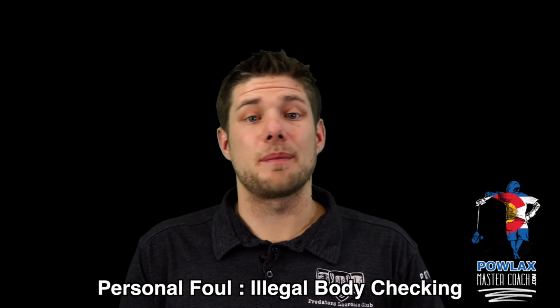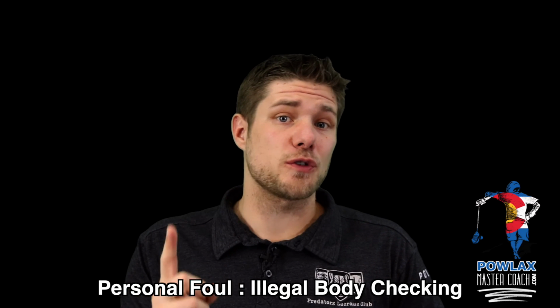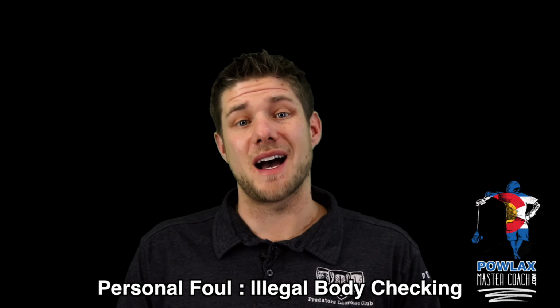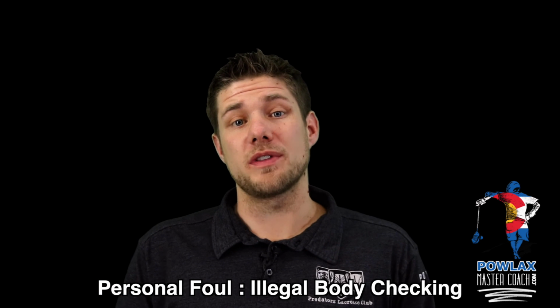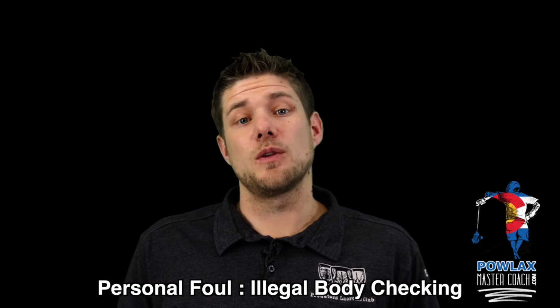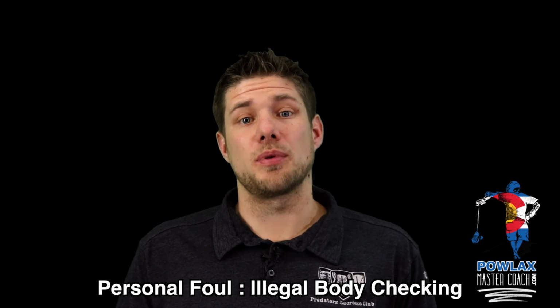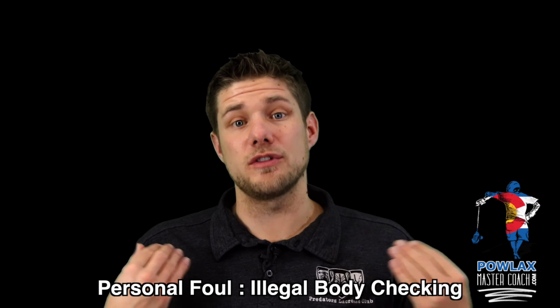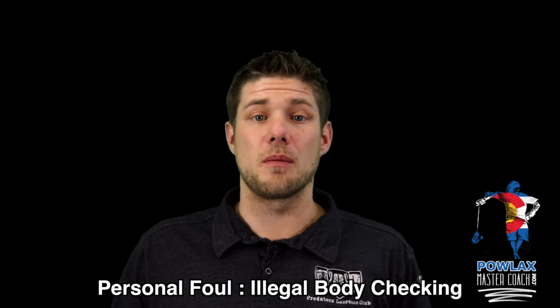Illegal body checking can happen in 5 main ways. The first way is if you hit a player who is not in possession of the ball or within 3 yards of a loose ball that is on the ground or in flight. The second way that an illegal body check can occur is if a player body checks another player above the shoulders, below the waist, or from behind.